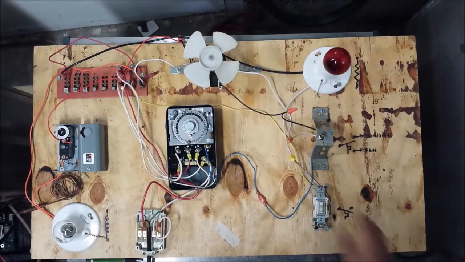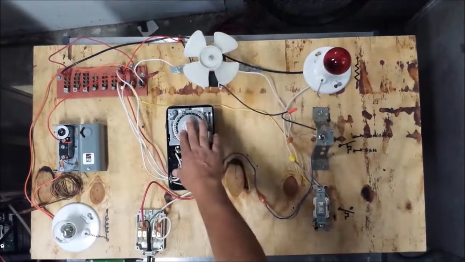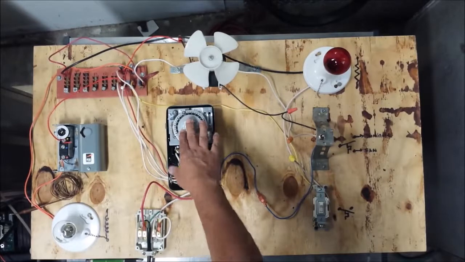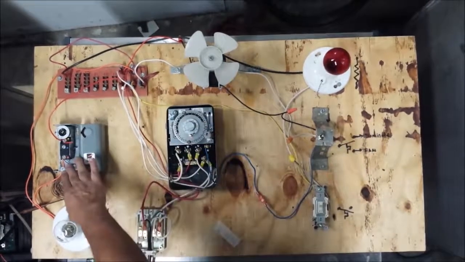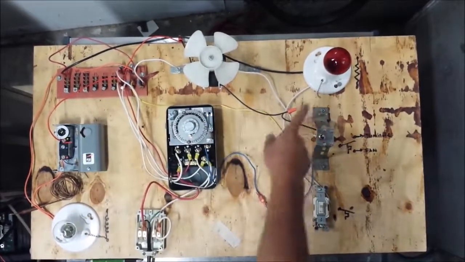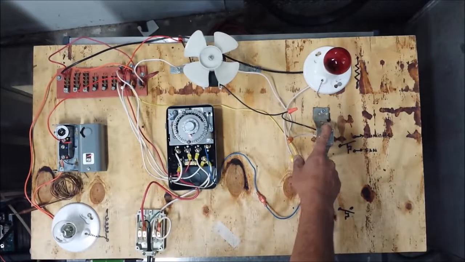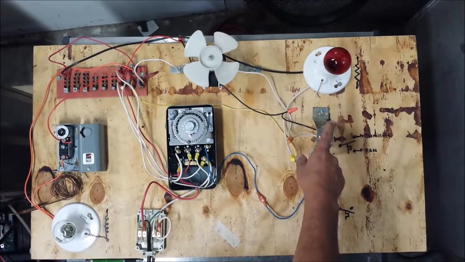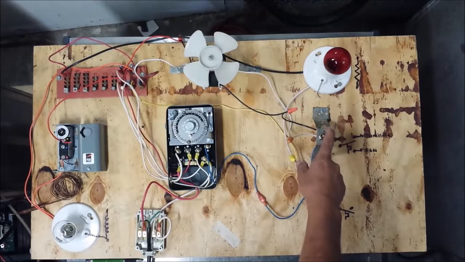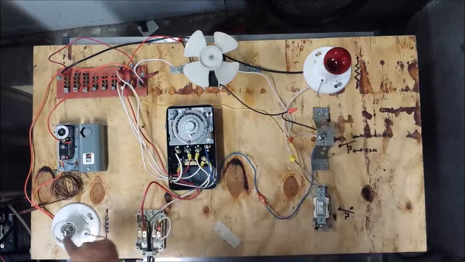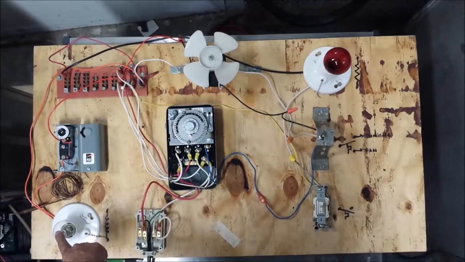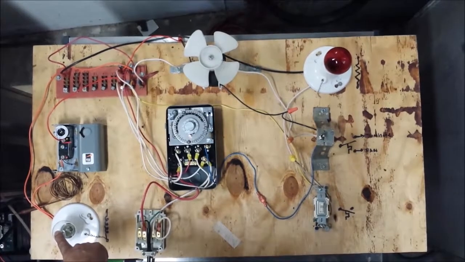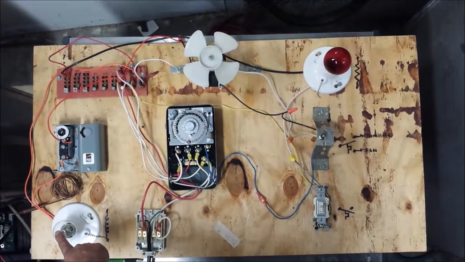So here's our evaporator fan motor. Of course, we've got our defrost time clock control. We have a thermostat here. We have a red light bulb. This light bulb is representing, let's say, our defrost heating element. That's why it's red. We have a clear light bulb here, and this represents our liquid line solenoid valve coil.